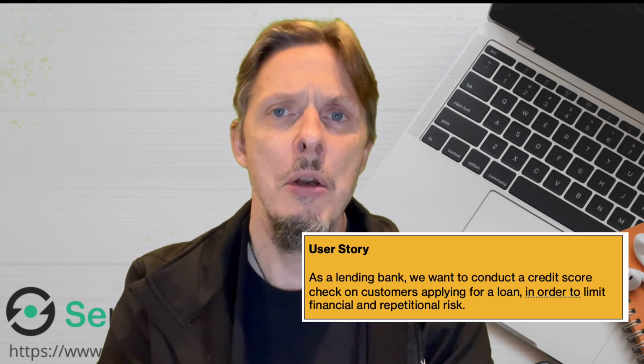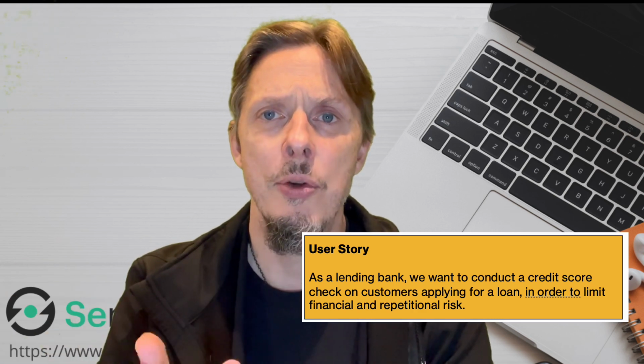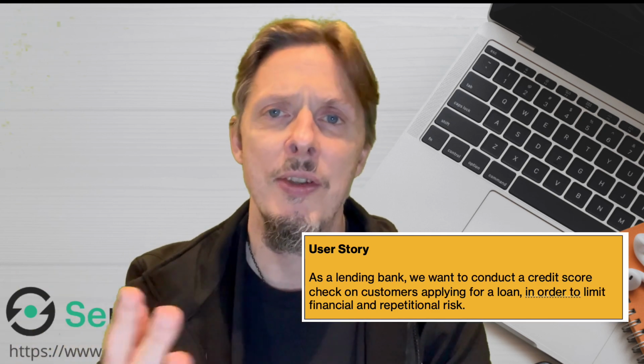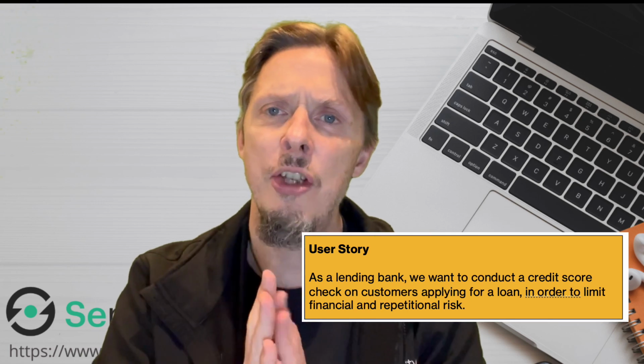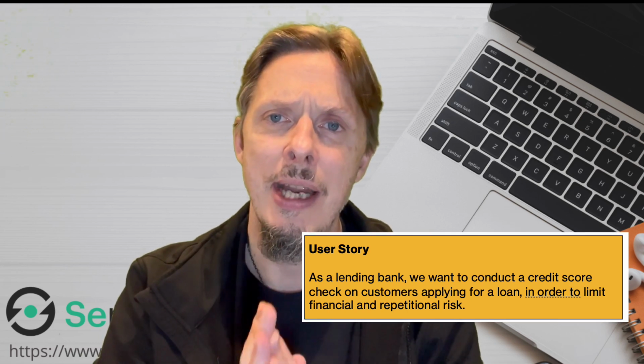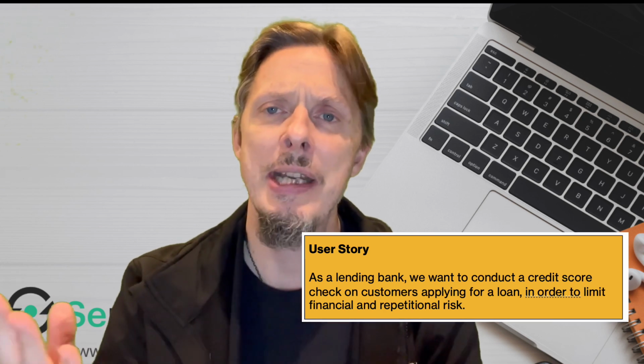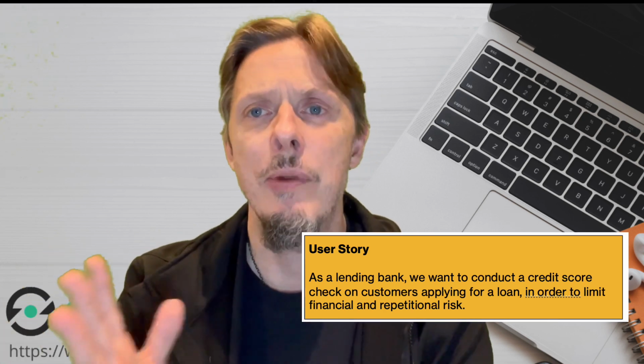As a bank, we want to conduct a credit score check on customers applying for a loan in order to limit financial and reputational risk. So, can ChatGPT help us generate test cases for a user story like this? Can it help us save time writing them up, maybe give some ideas of things we need to test?